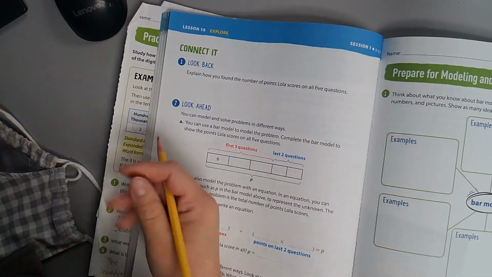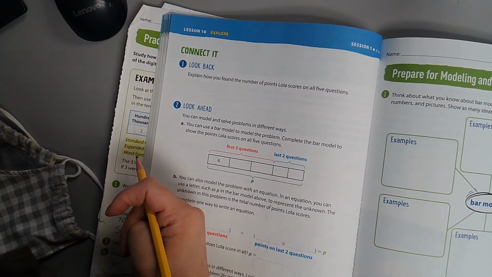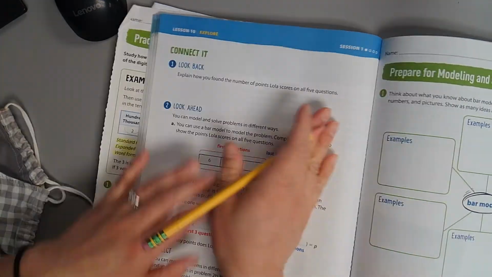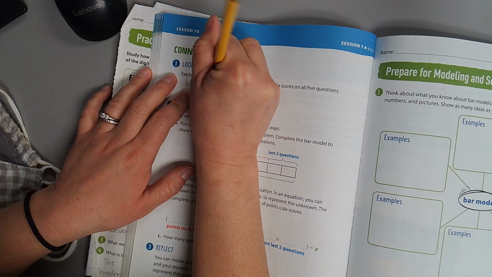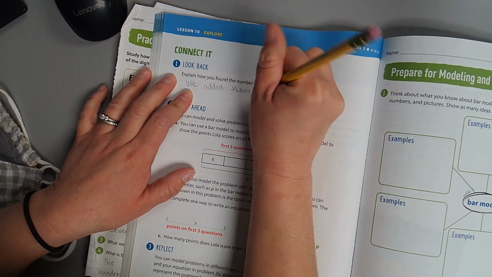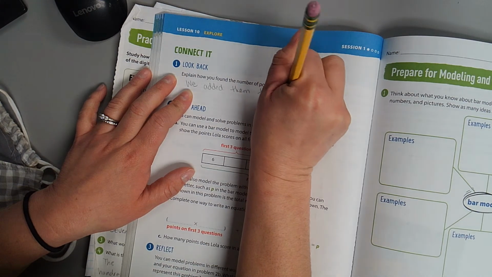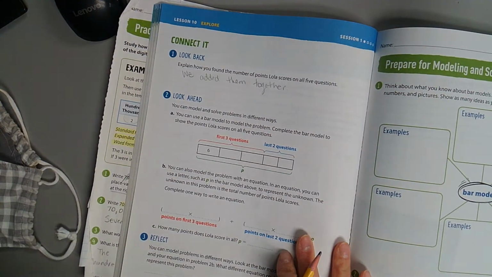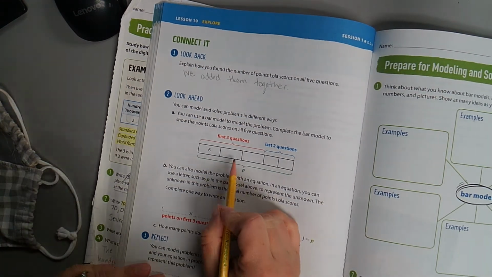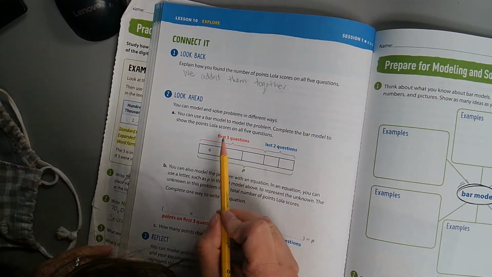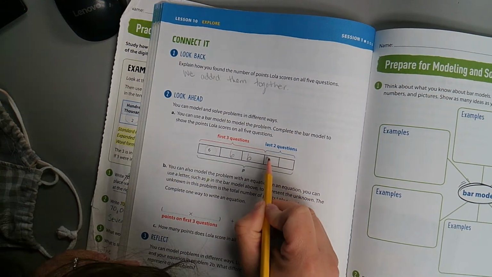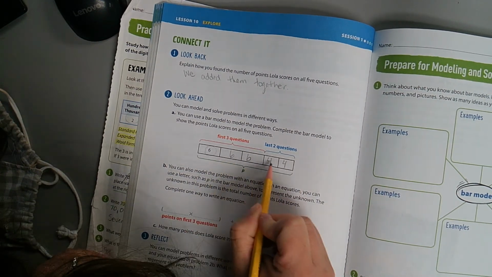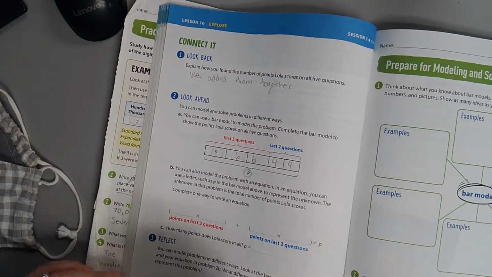So it says number 1. It says, explain how you found the number of points Lola scores on all 5 questions. Okay, so how did we do that? Well, we added them all together. Now you can model it different ways. So this is what I was just pointing out to you. So the first 3 questions she scored 6 on, so we're going to fill them in. The last 2 questions she scored a 4 on. And then you just add all these together to get the points she scored.